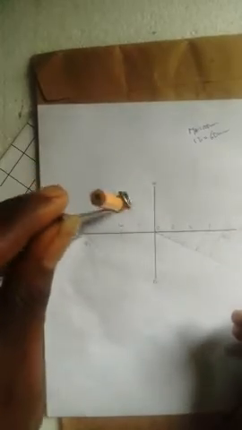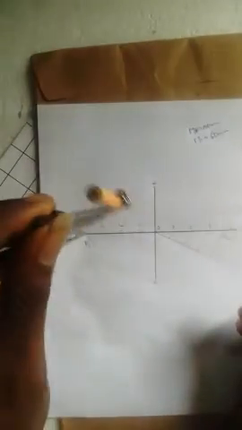I'll go again for you to get the next point. You take AB as your radius and center F1. I'm taking AB as radius now and then center F1, strike an arc above and below the coordinates.